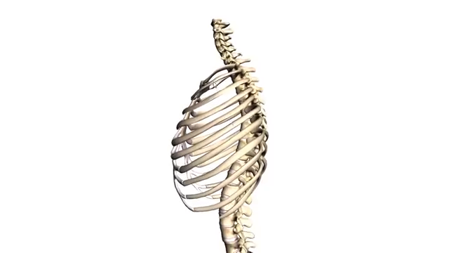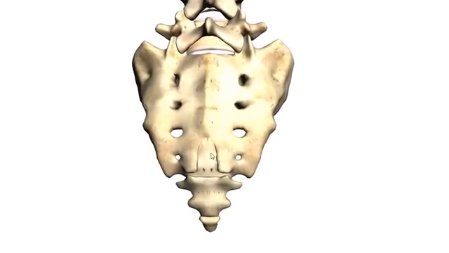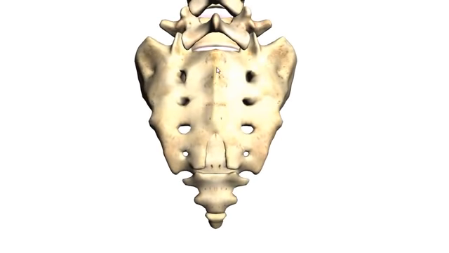So the vertebral column consists of 24 articulating vertebra, and then you've got the sacrum and the coccyx, which are fused vertebra. So up here is the cervical vertebra, and you've got 7 cervical vertebra. These are 12 thoracic vertebra, which articulate with the ribs, 5 lumbar vertebra, and then you've got the sacrum here, which consists of 5 fused vertebra, and then you've got the coccyx, which consists of 3 to 5 fused vertebra.